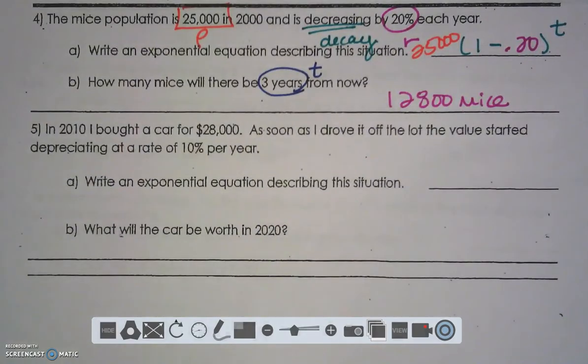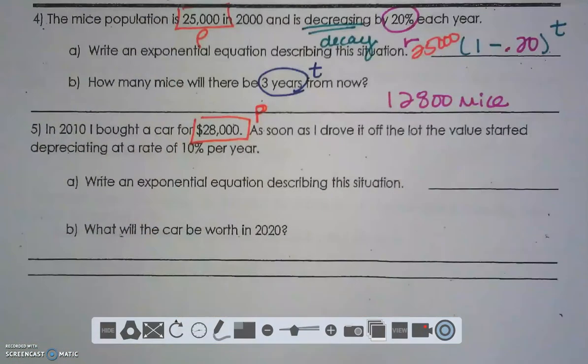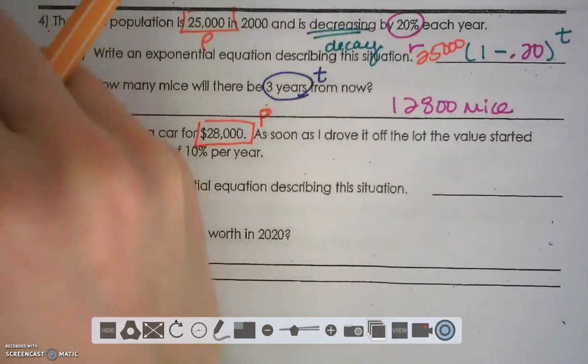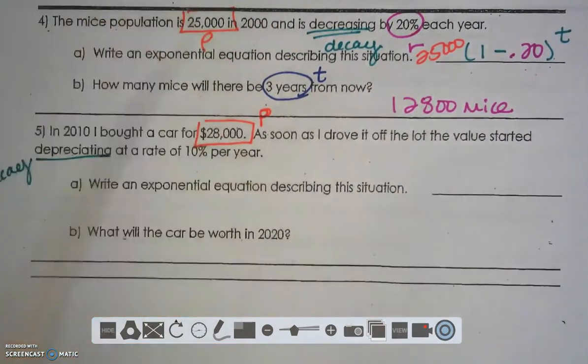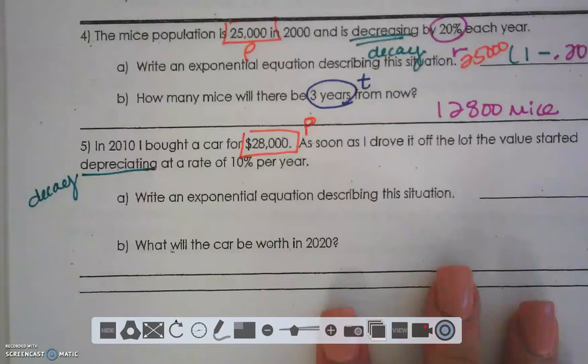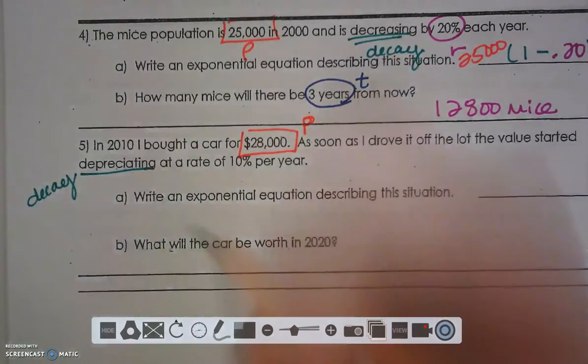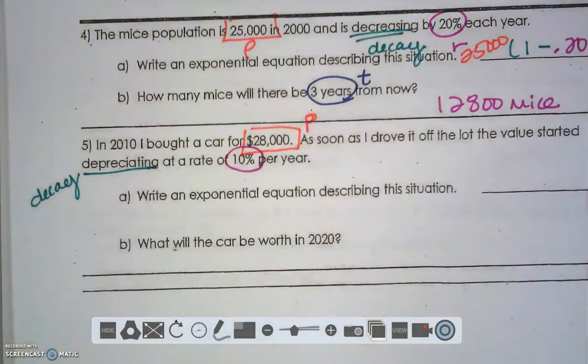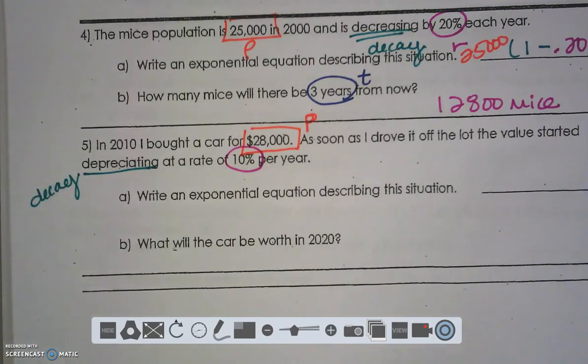So let's try number 5. In 2010, we bought a car, and it was worth this much. So that's P. That's my principal. And we drove it off the lot, and it started to depreciate. Depreciate is another key word for us to be using decay. And the rate it's depreciating is 10%. So again, I encourage you, try writing this on your own. Okay, pause it and test yourself.